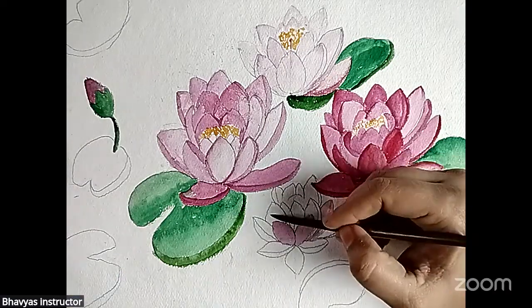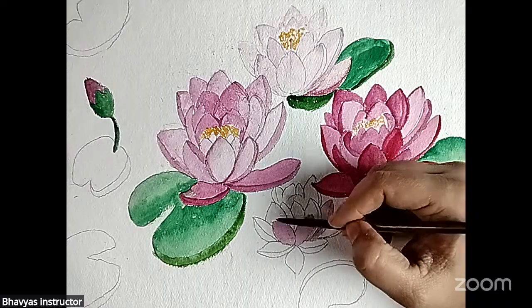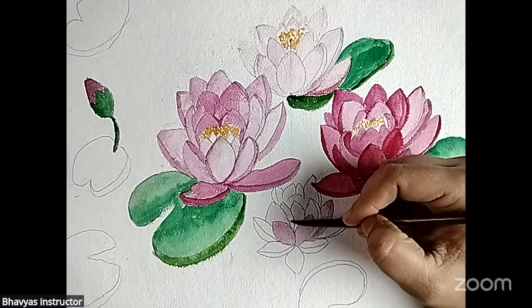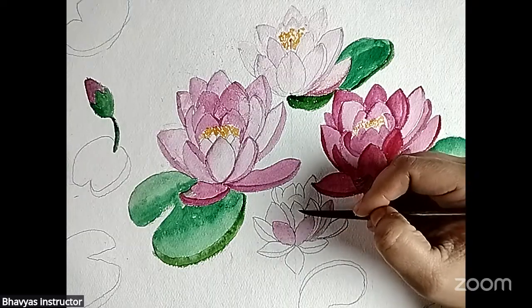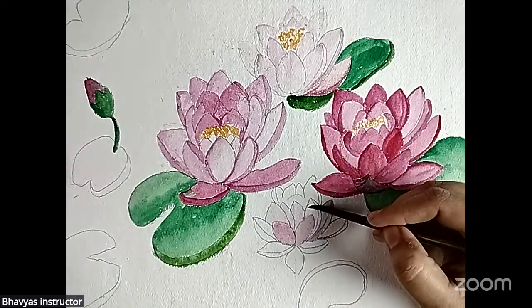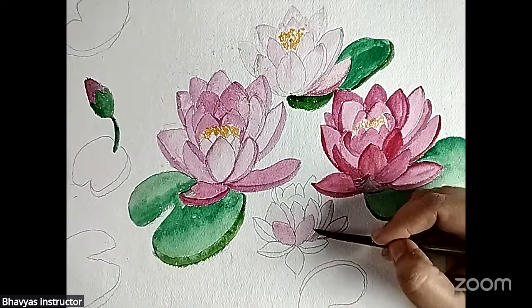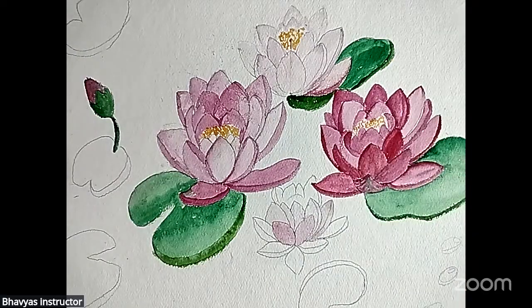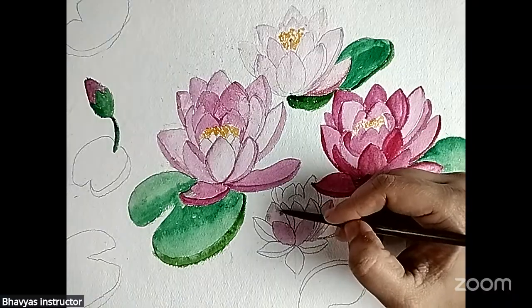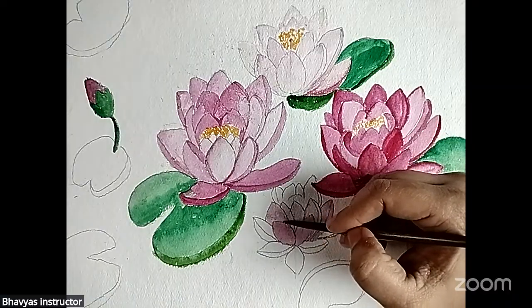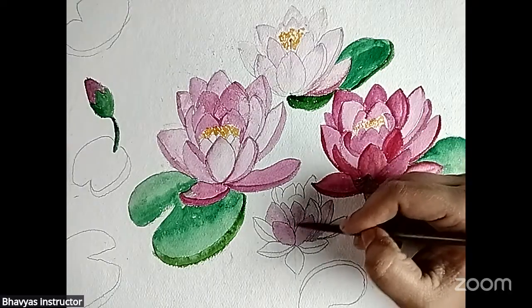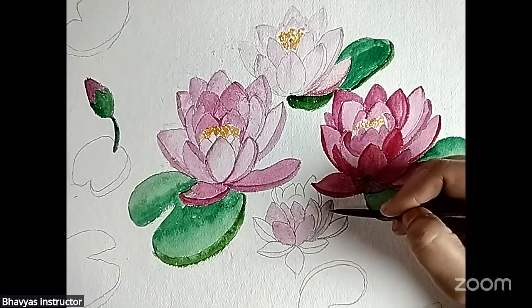Again, same thing. I'm applying the clear water, like this, and adding color like this.